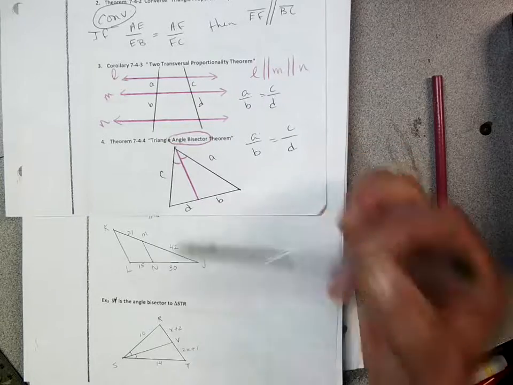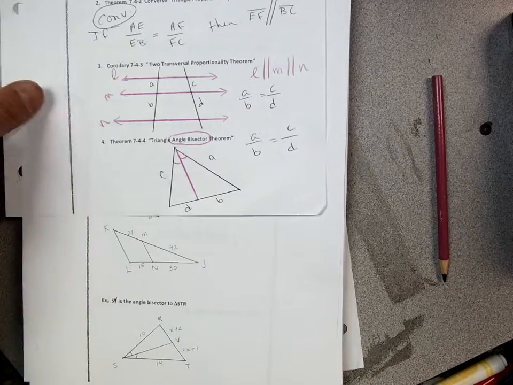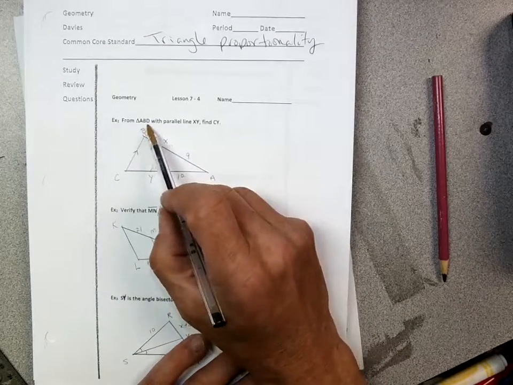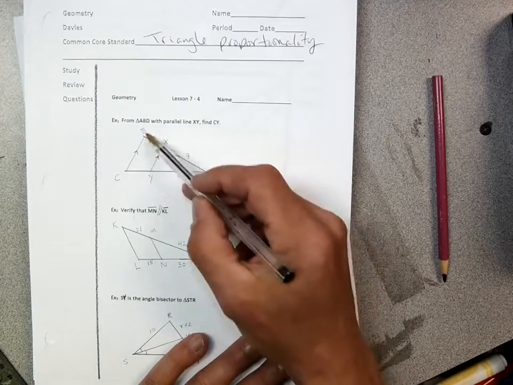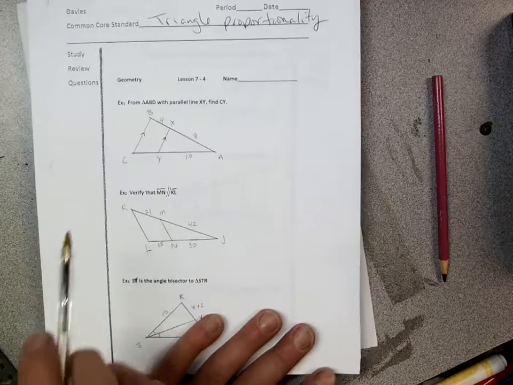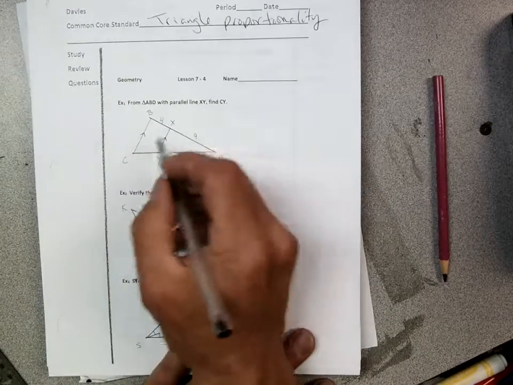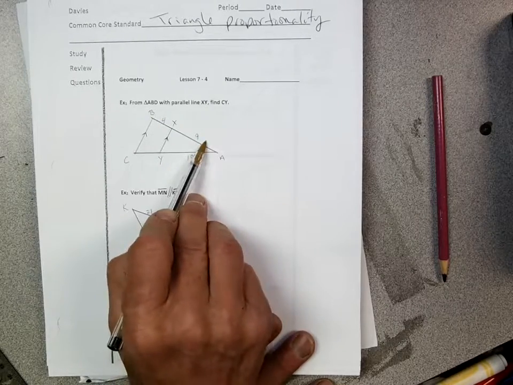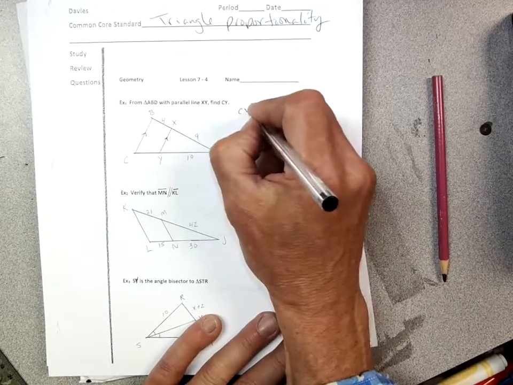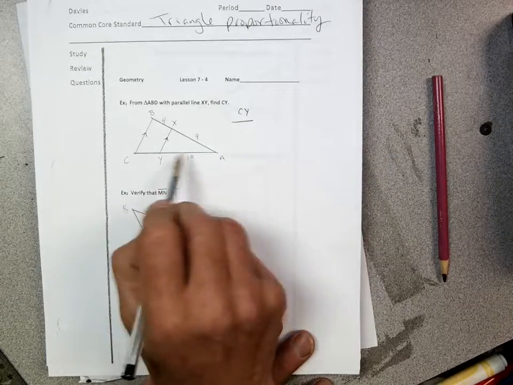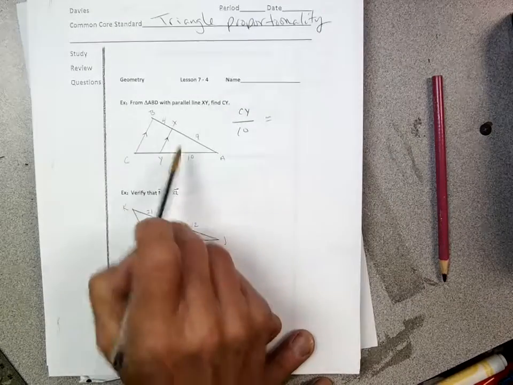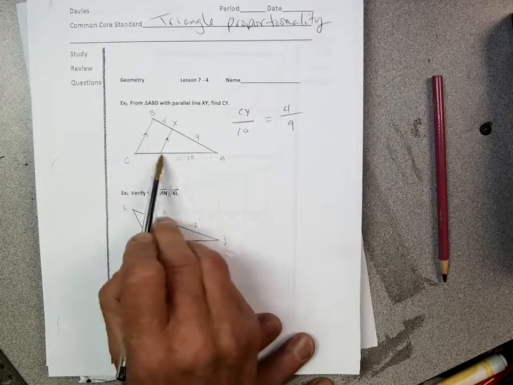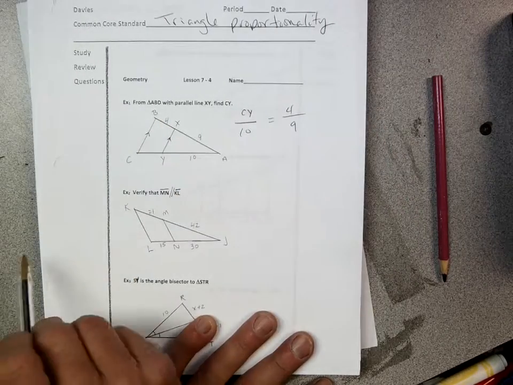Okay? So let's go ahead and take a look at our notes and figure out how these theorems work. So the first one, number 1. From triangle ABD with parallel lines, so these are parallel, okay? Find CY. So we're going to do it simply. Let's call this CY. This piece over this piece will have to equal this piece over this piece. So CY over 10 will equal 4 over 9.